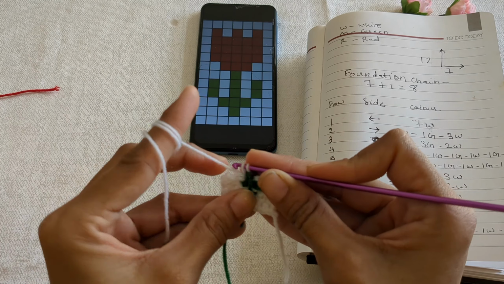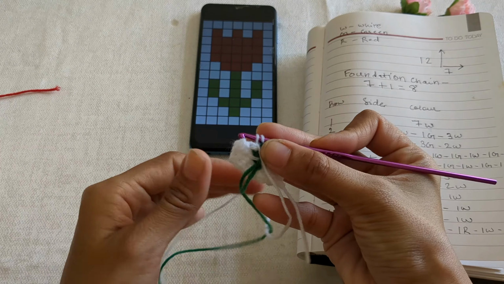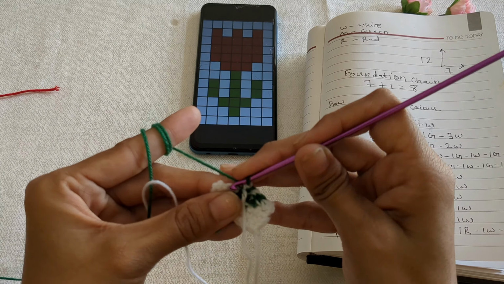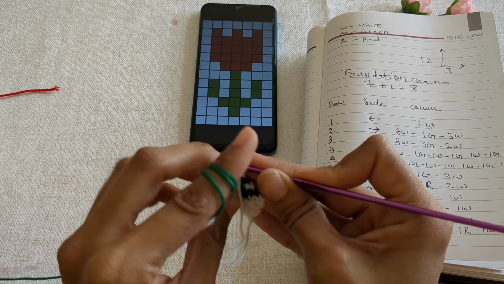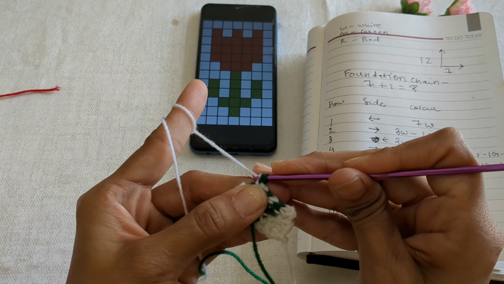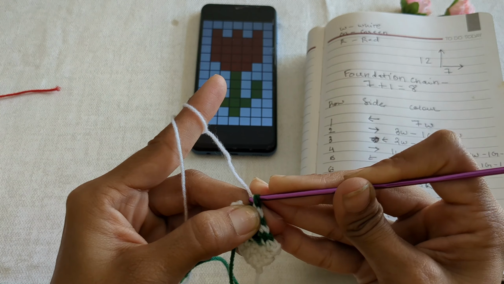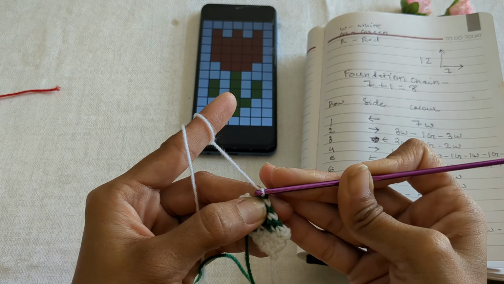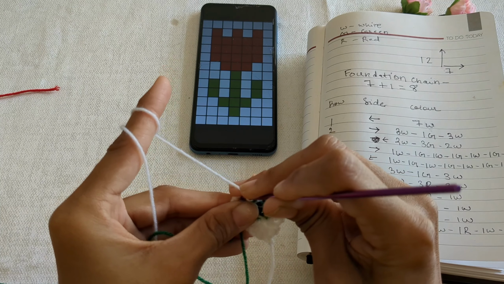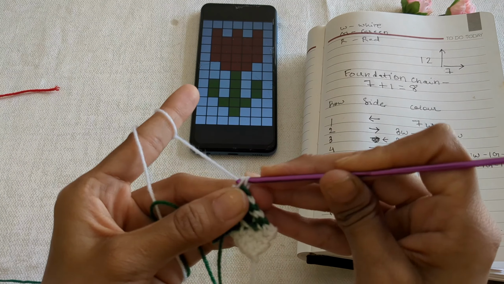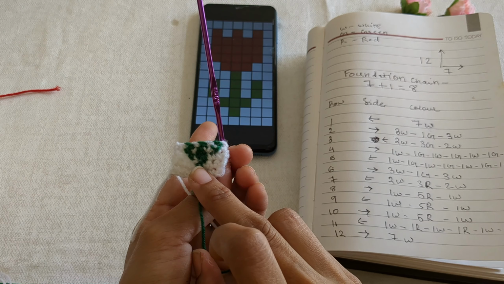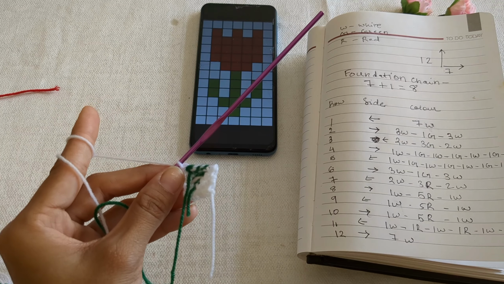Again crocheting white at the back, taking the next green, yarn over, again green, and this comes to our last stitch, that is white. And here we have completed this round as well. So you can see at the front we have completed our fourth round.